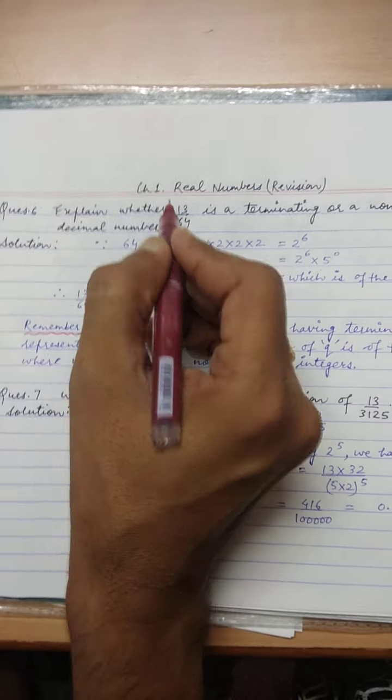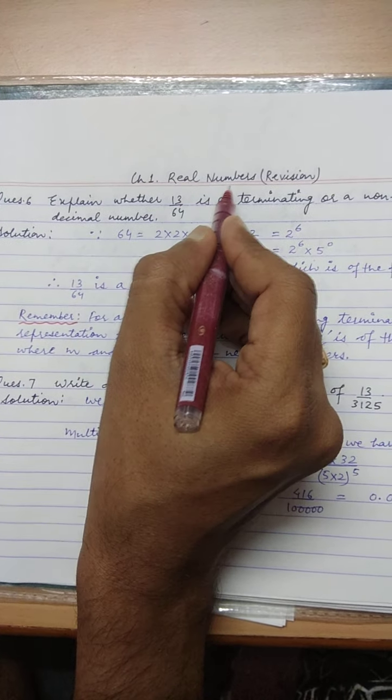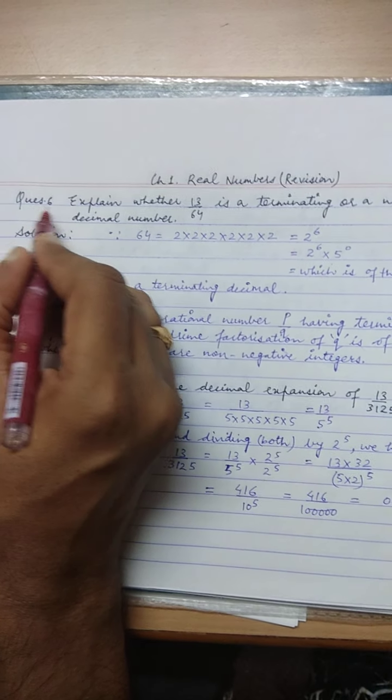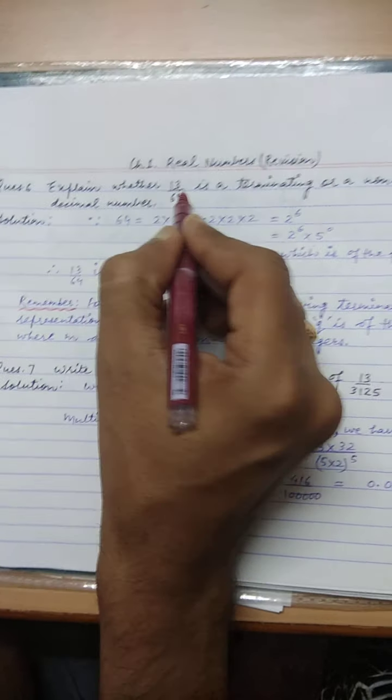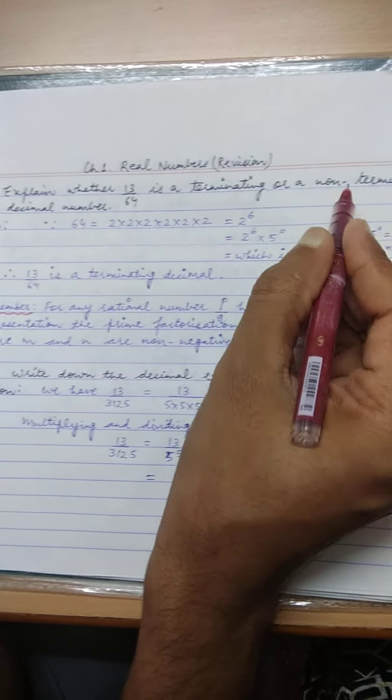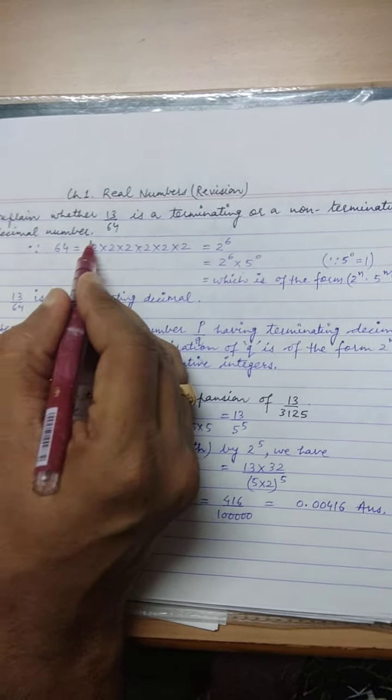Now again we are doing the revision of chapter real numbers. Here I am taking a question. Explain whether 13 upon 64 is a terminating or a non-terminating decimal number.